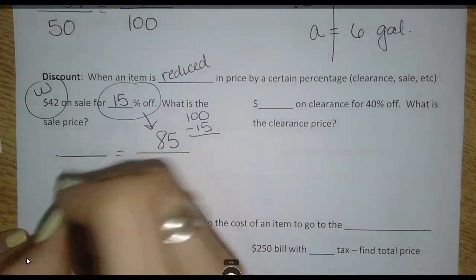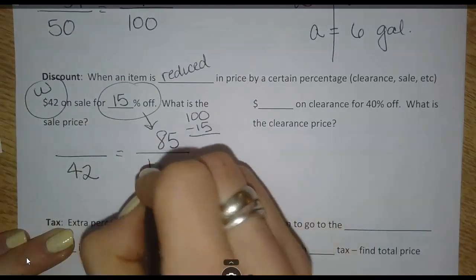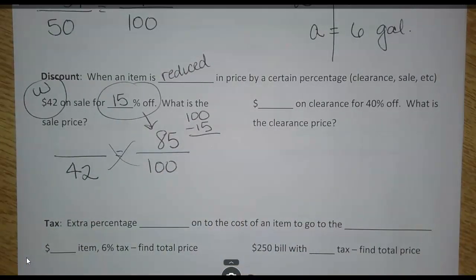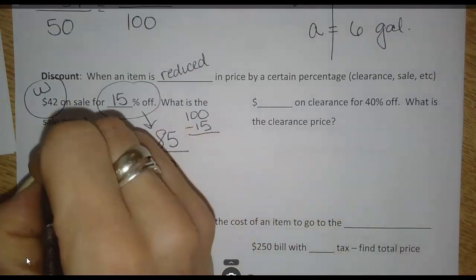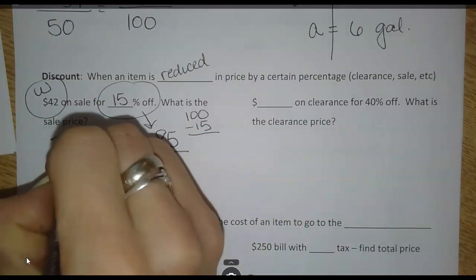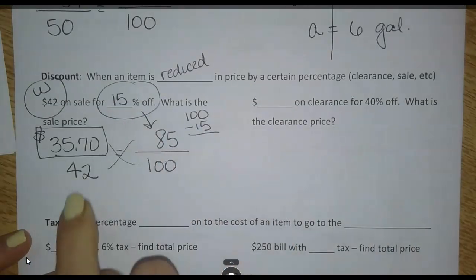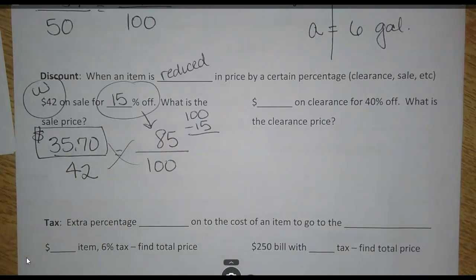42 is always the whole, or the original price always goes in for W, and then 100. So cross multiply this, and let's see what the sale price will be. Well, I come up with $35.70. And that makes sense because it's on sale, so it's only 85% of what the full original price would have been.